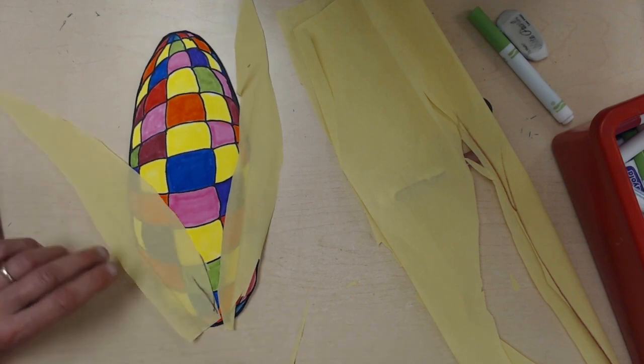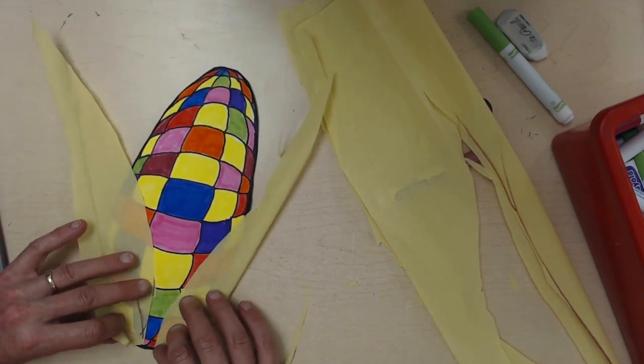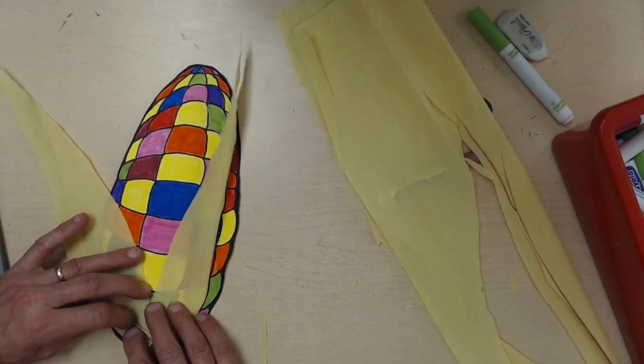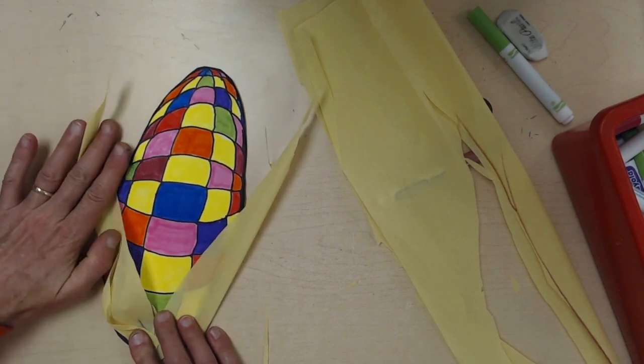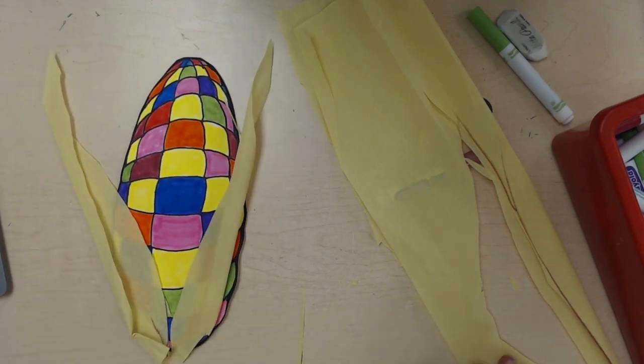Okay, so I could even fold that over a little bit and glue that on, just like that. You can even curve it a little bit. Maybe you could curve it a little bit like this. Yeah, that looks pretty cool. So there you have it.